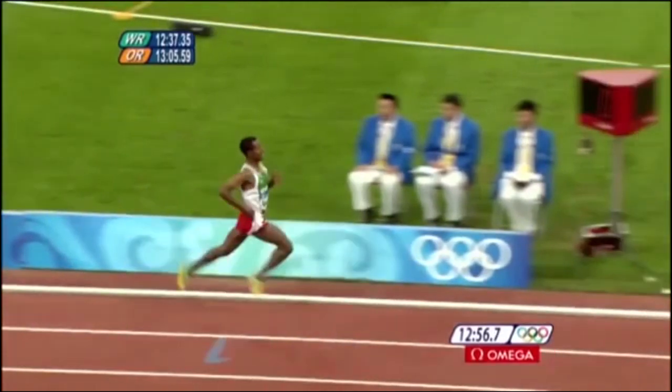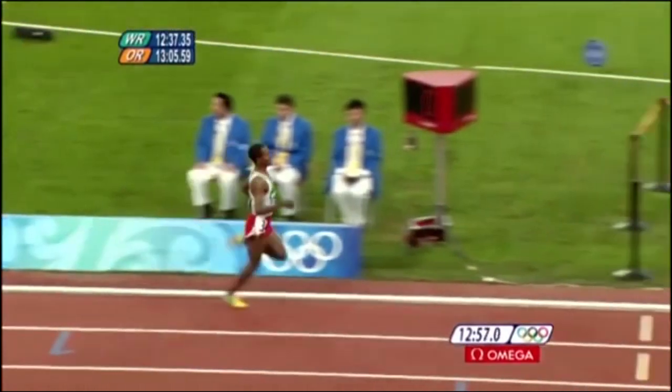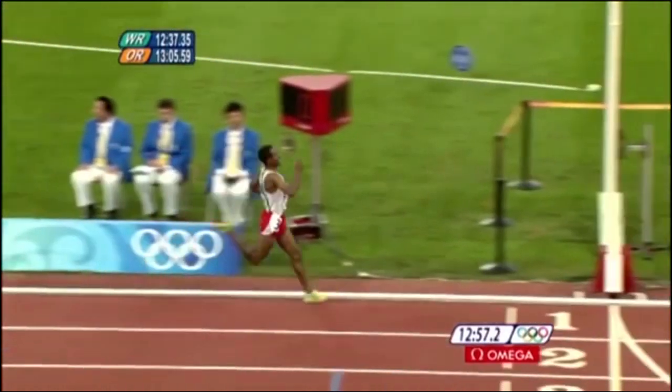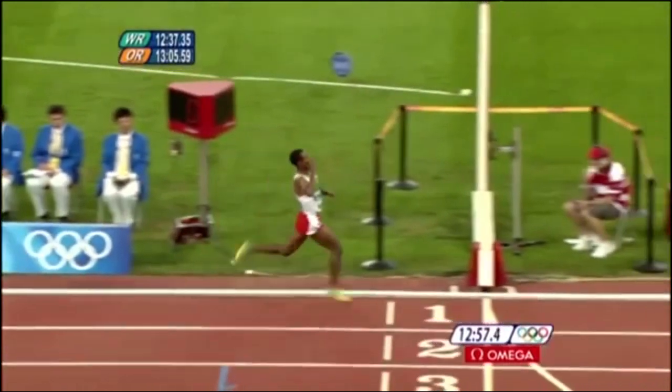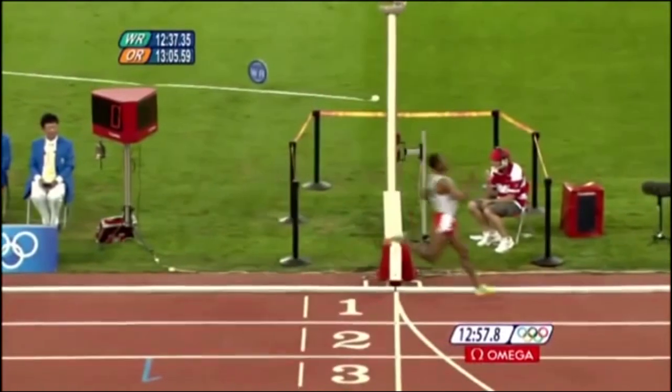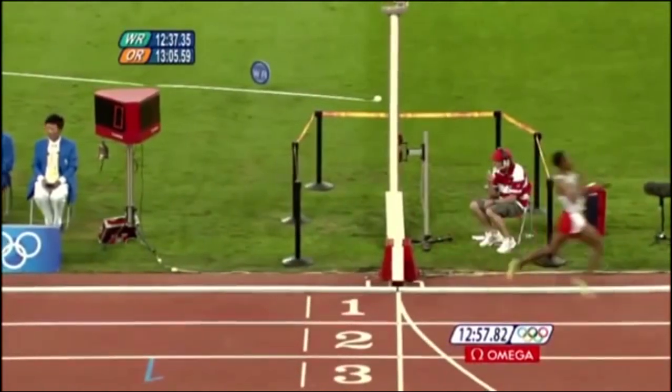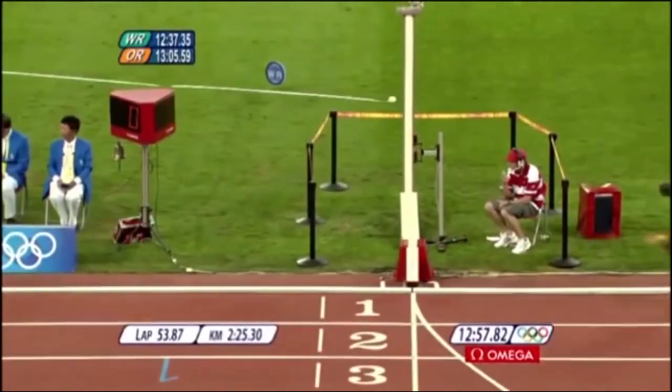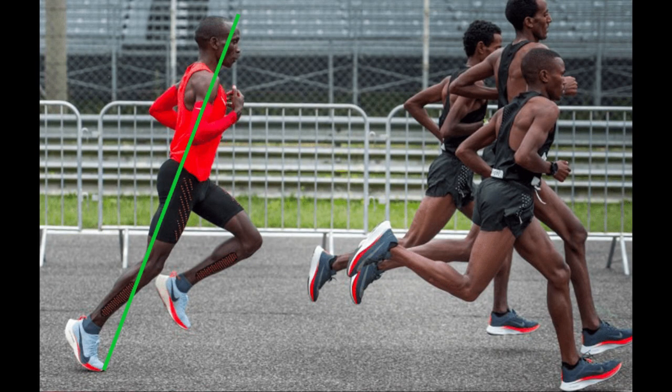Within this movement, there is a concentric contraction of the hip extensors, and there is a concentric contraction of the knee extensors, and there is a concentric contraction of the plantar flexors. The leg has been pushed off the ground and it is now in the swing phase. The leg is bent, which means the knee is in a flexed position. The knee is then brought up towards the chest.